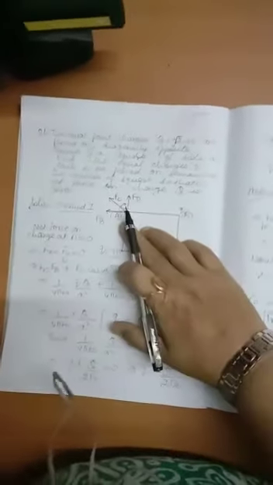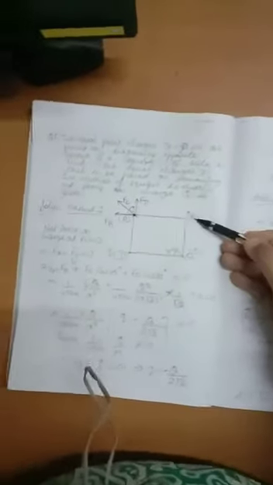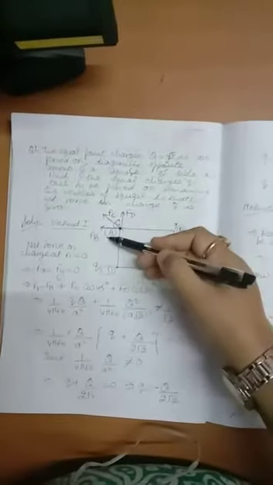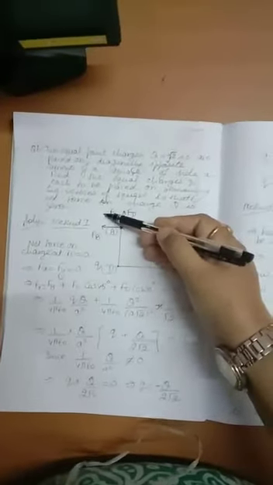Now the second method: since the force at point A is 0, and capital Q and capital Q, if we take the force FC, it is in a fixed direction from C to A. But FB and FD will be different because their direction will depend upon the type of charge q. Now if we take q positive, then all three forces are coming in similar directions, because the resultant of FD and FB will be along the diagonal also, and FC is also in the same direction.